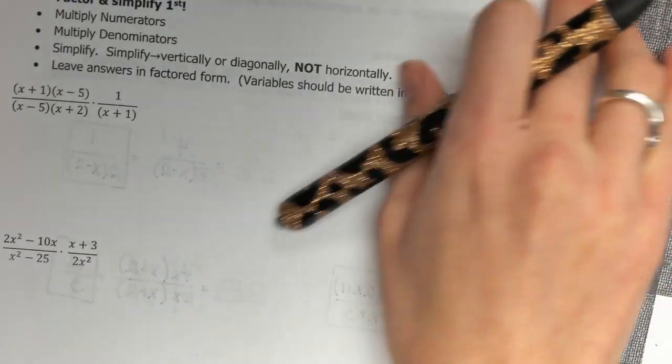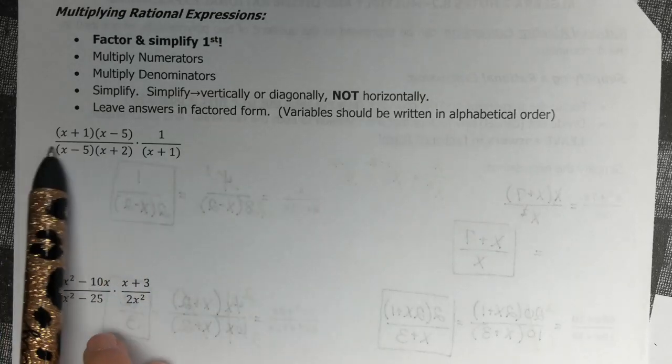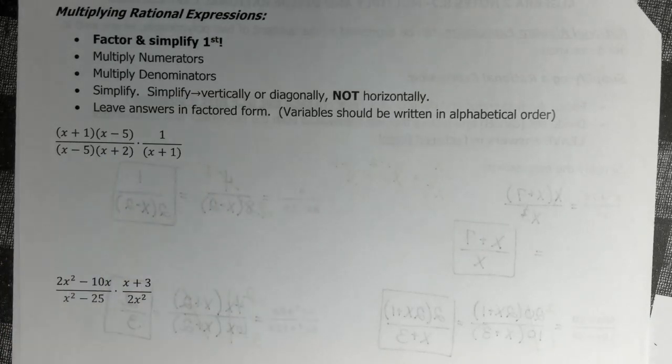Okay? So now when we go to multiply, you're still trying to factor whatever you can first. I am factoring first and simplifying. So when you simplify, there might be times where you can either simplify and cross out vertically, or you can cross simplify, so diagonally. But you can never horizontally simplify because that's just multiplication. So remember, you can go up and down, you can go diagonally, but not horizontally when you cross stuff out.